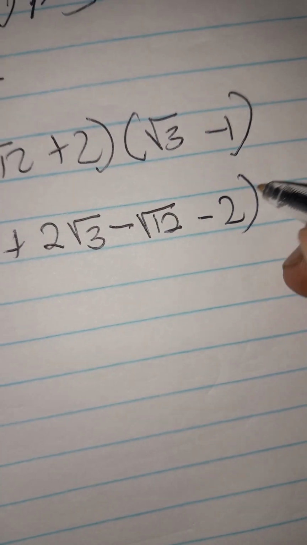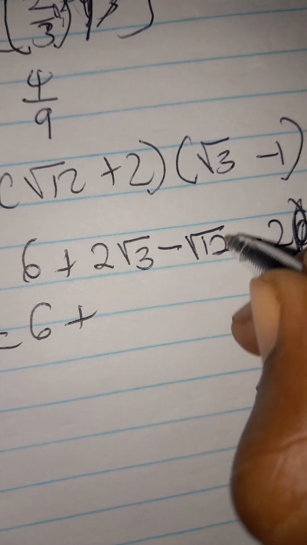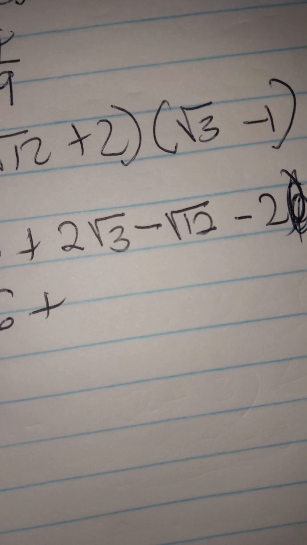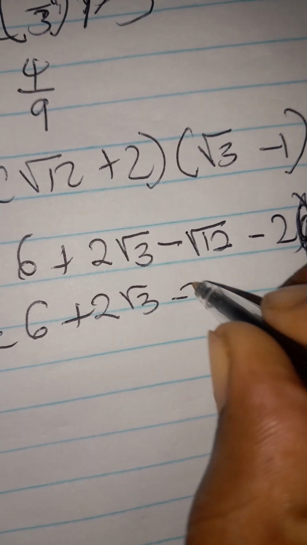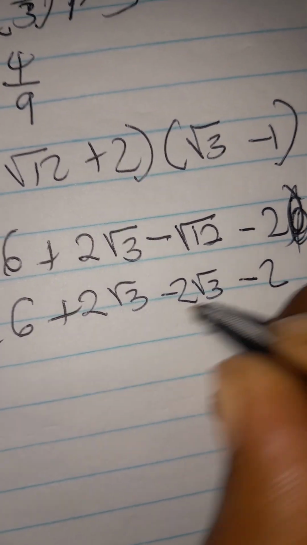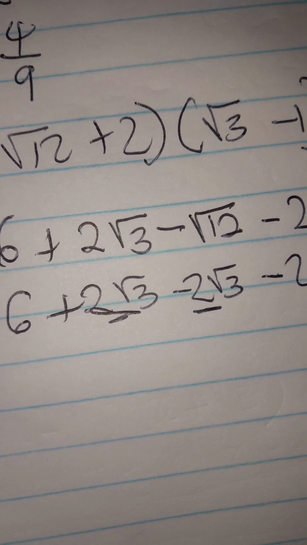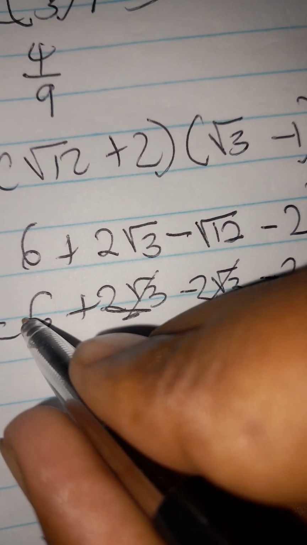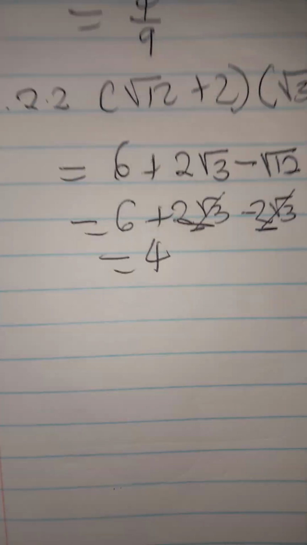Oh, why am I putting a bracket? Okay, sorry for that. When we simplify this, root 12 is the same as root 4 times 3. So square root of 4 is the same as 2. So we are going to have 2 root 3 in this case again. Minus 2 root 3. That's a like term, so 2 root 3 minus 2 root 3 is going to be 0. We're left with 6 minus 2. So that will be 4. Okay, right. Let's keep exercising our mind.